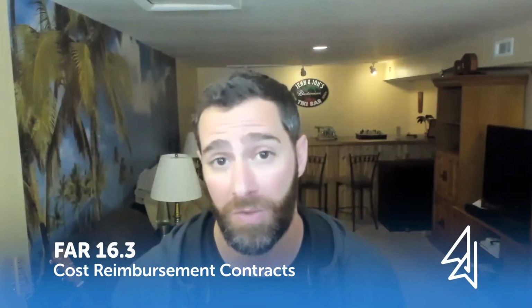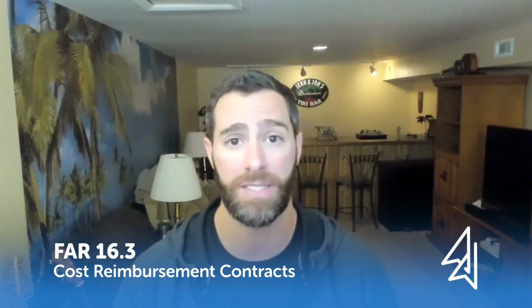After fixed price, the other commonly used contract type is found under FAR 16.3, which is cost reimbursement contracts. These are the typical complex government contracts. They are cost reimbursable, and within cost reimbursable, you have different types: cost plus fixed fee, where the fee is established; cost plus incentive fee, where it is very objective; and cost plus award fee, where the fee is a very subjective determination by an award panel.